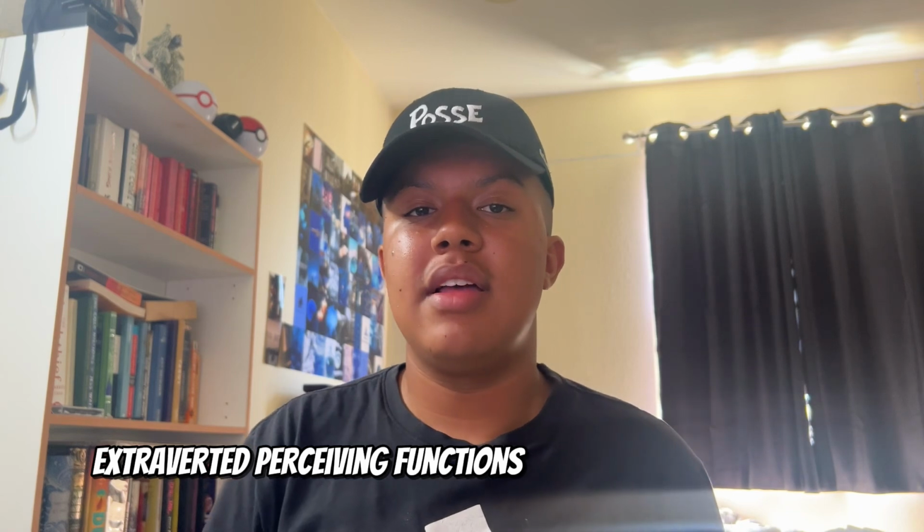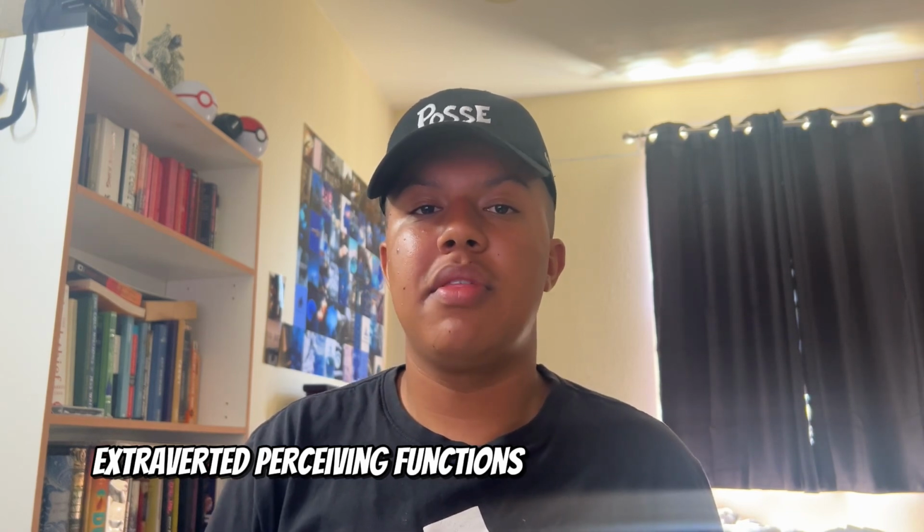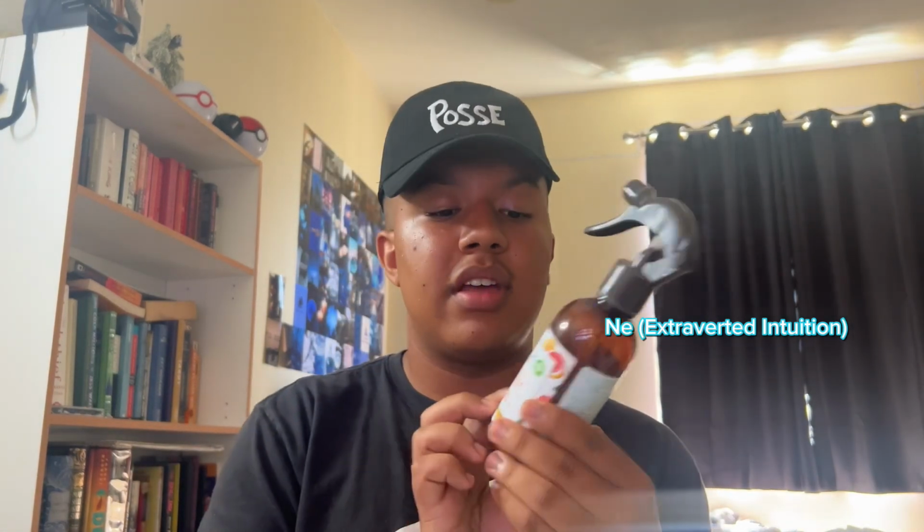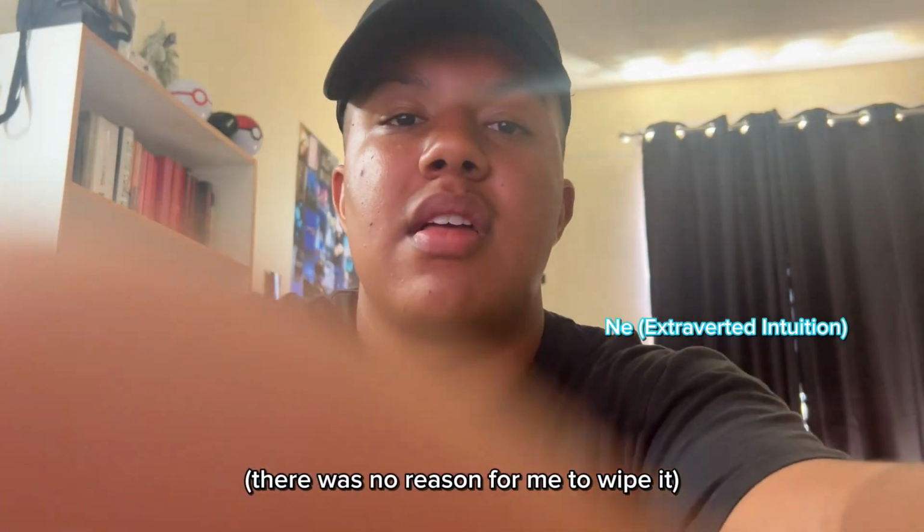Let's do NE and SE, which are both extroverted perceiving functions. NE is a bit fuzzier, and I thought of a Febreze. This isn't Febreze, but it's a nice room spray. And what NE, I imagine, is diffusion. NE starts from a topic and diverges into many different ones. It makes things wet when you spray this onto something.